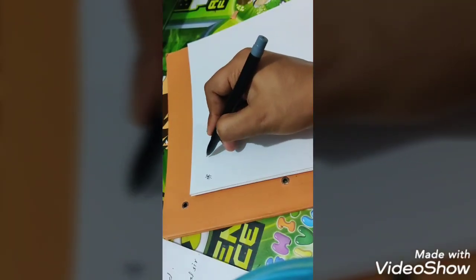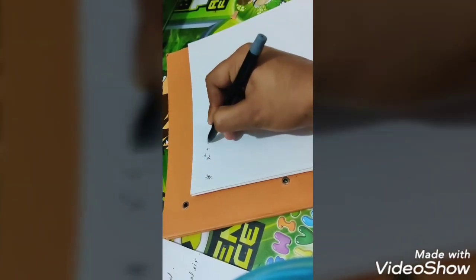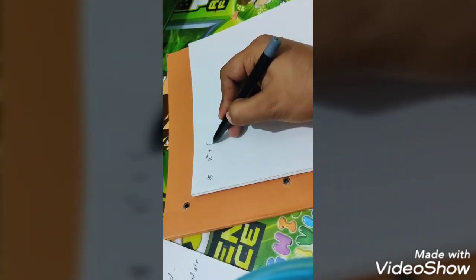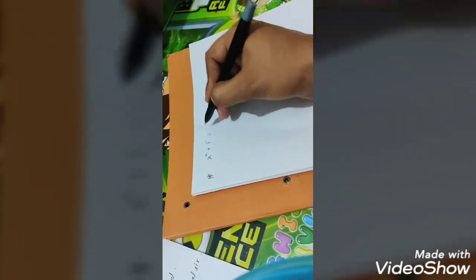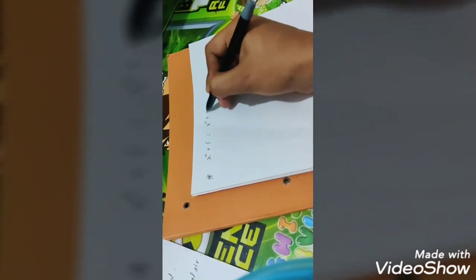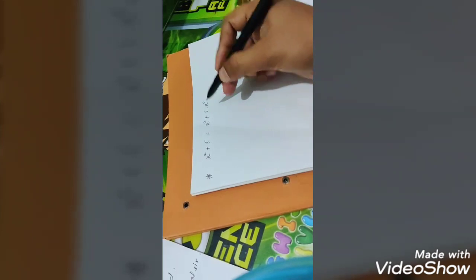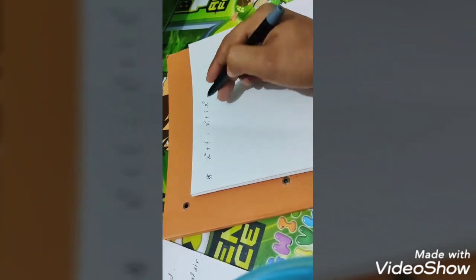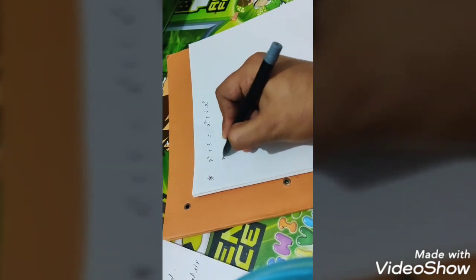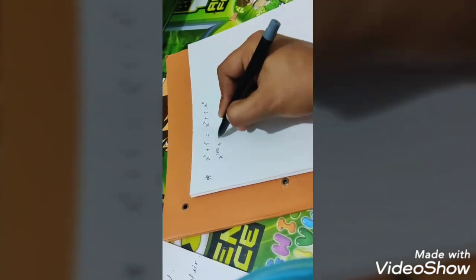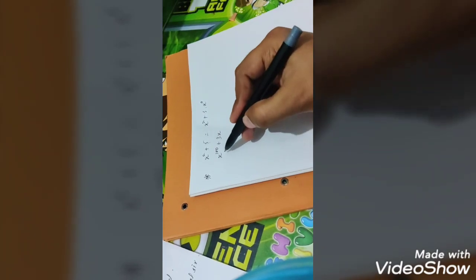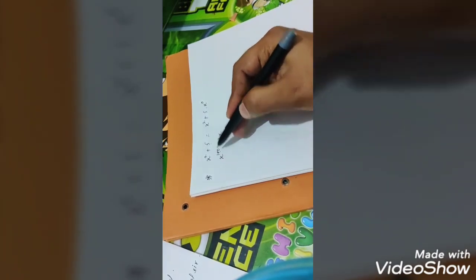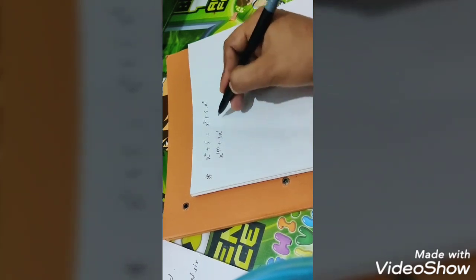Now some examples of polynomials. x square plus 5. Here power of x is 2 and here power of x is 0, because we can write x square plus 5 into x raised to power 0. 2 and 0 belong to whole numbers, so it is a polynomial. Again, x raised to power 100 plus 3x is also an example of polynomial because here power of x is 100 and power of x is 1.